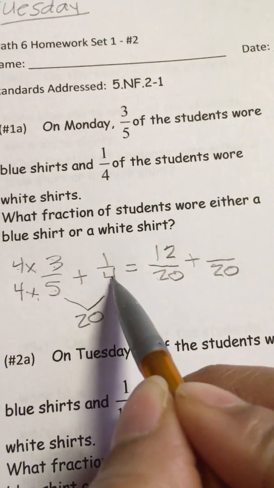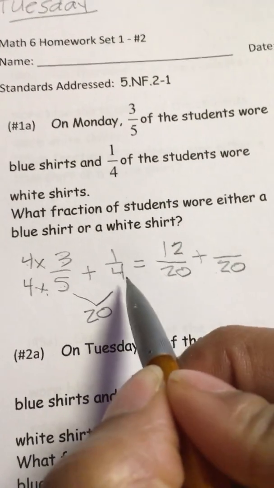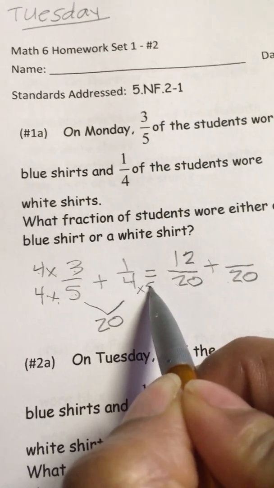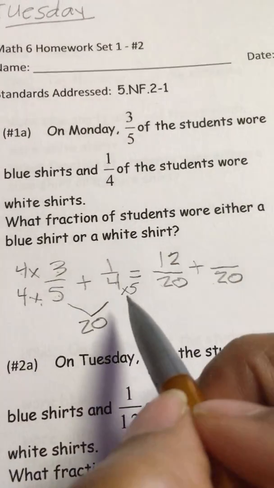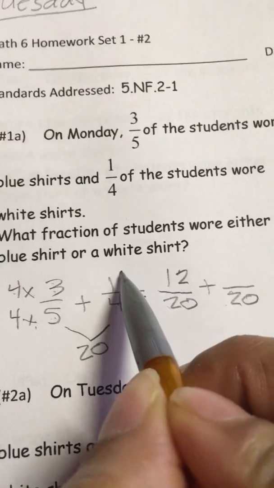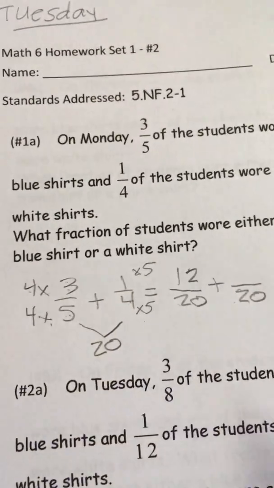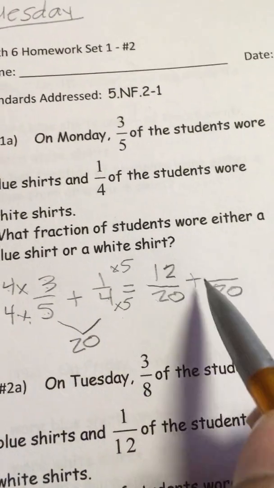On this side, how did I get from 4 to 20? By multiplying by 5. So I put my little math notes down here. Whatever I do at the bottom, I must do at the top, which is also multiply by 5. And 1 times 5 will give me 5.